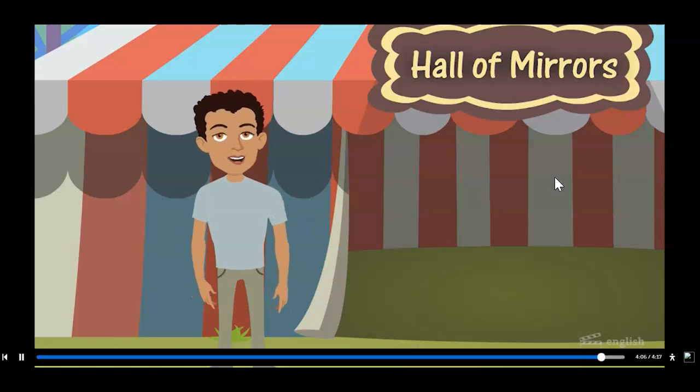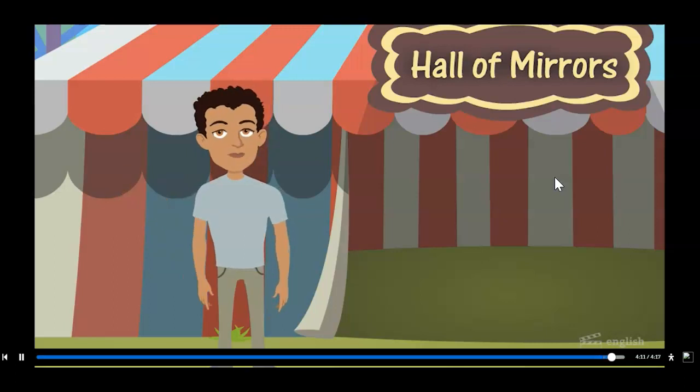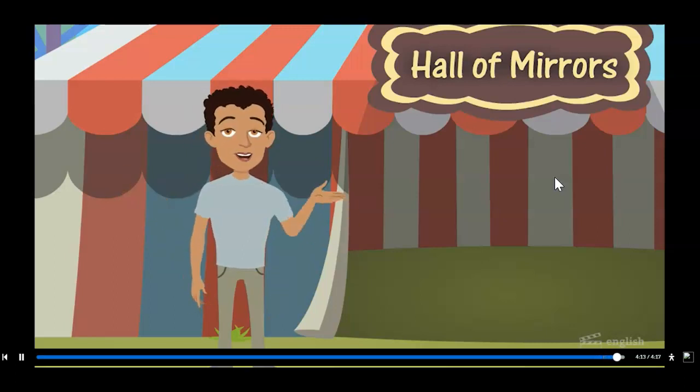It's just like seeing yourself in the Hall of Mirrors. Each image has a different connotation and maybe even a different meaning. I can't wait to go inside and see what I discover.